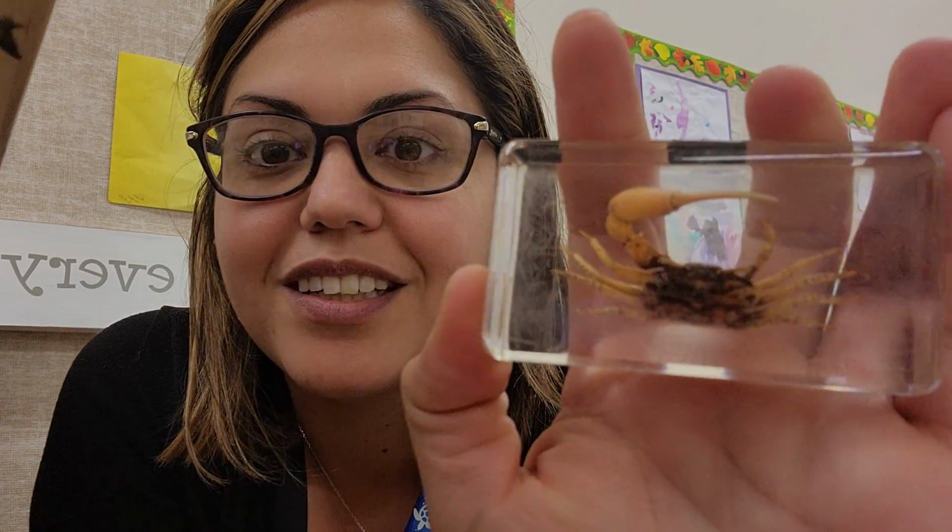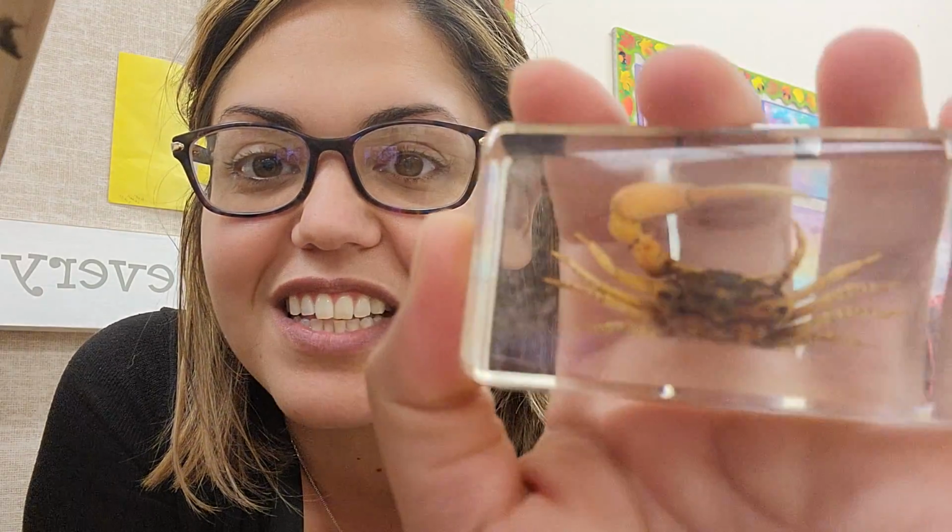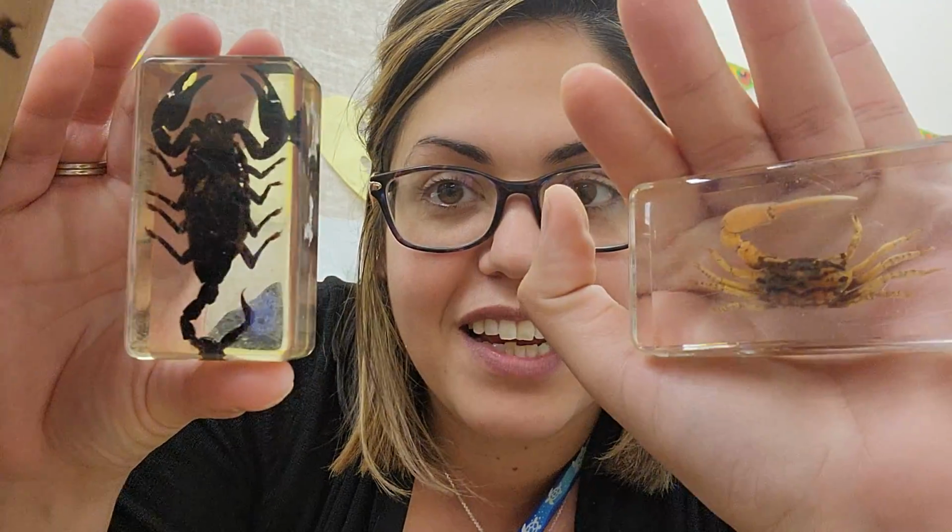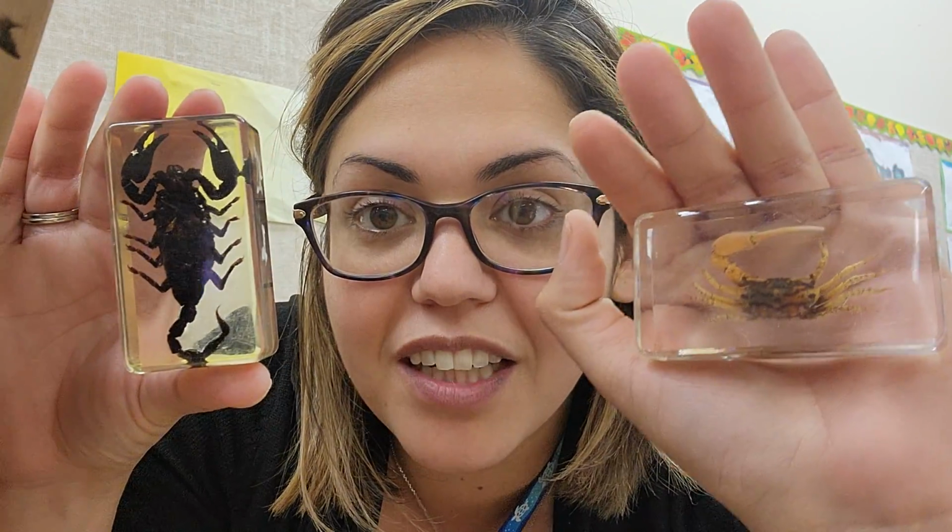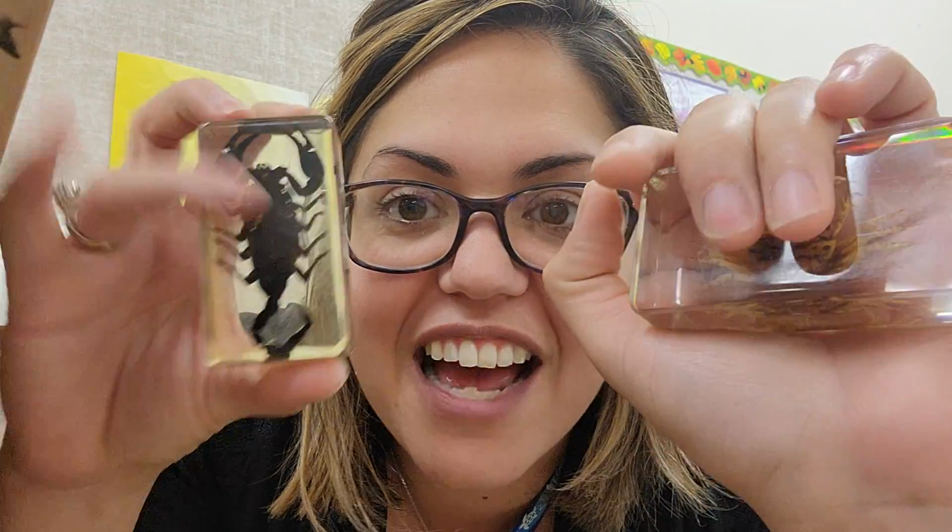So I found in our specimen box a crab. Do you see that crab? He lives in the sand too. Isn't he neat looking? He also has 8 legs and 2 claws, just like the scorpion. You know what else they have that's similar? An exoskeleton. Their skeleton's on the outside. That hard shell is their exoskeleton. Okay, we have a shell.